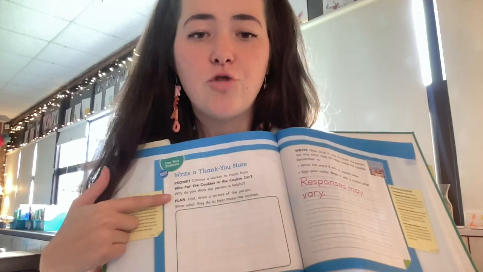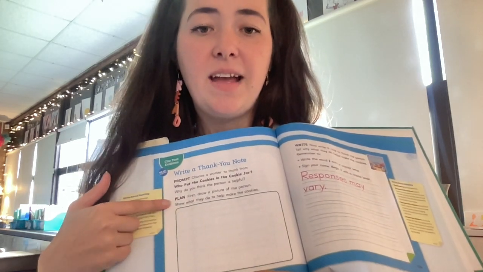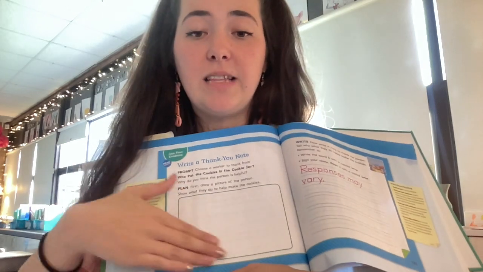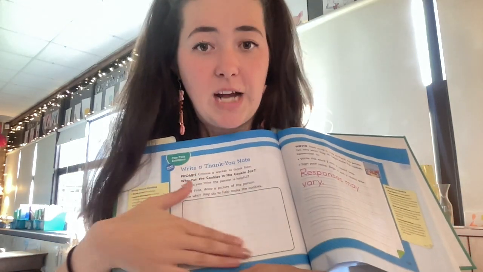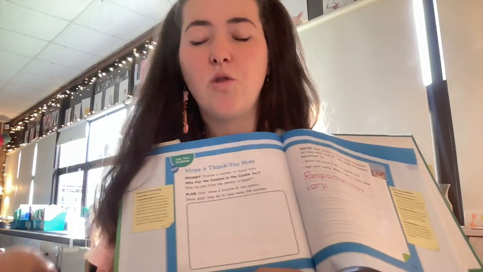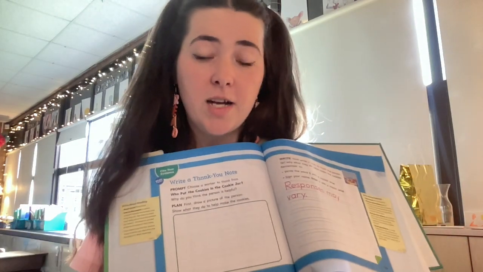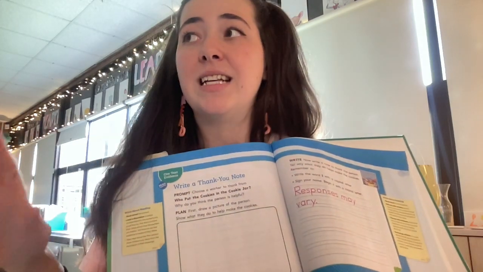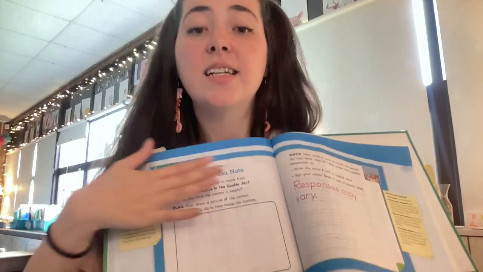So it says, first draw a picture of the person and show what they do to help make the cookies. So what you're going to do in this box is you're going to pick one of those jobs and you're going to draw a picture of them doing their job. So if it's a truck driver driving a truck, a grocery store worker stocking the shelves, or if it's a farmer, if he's gathering eggs, something like that.